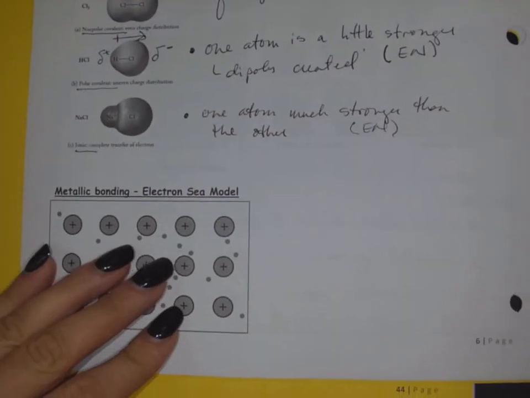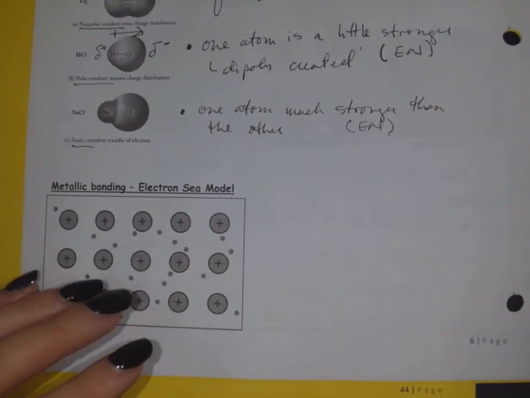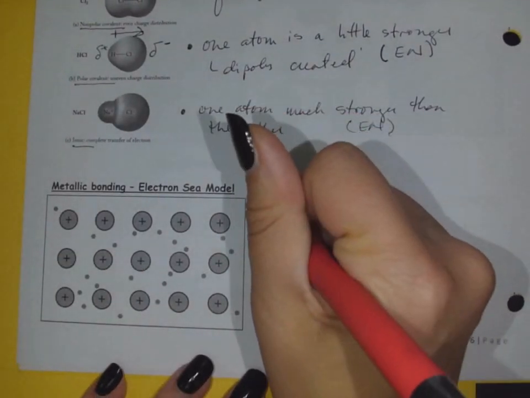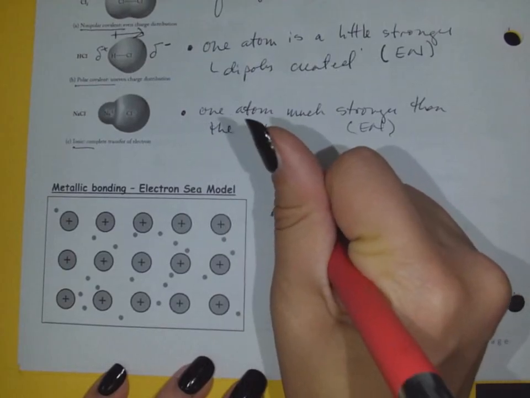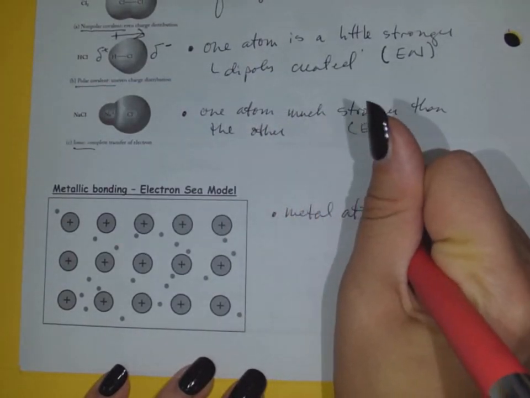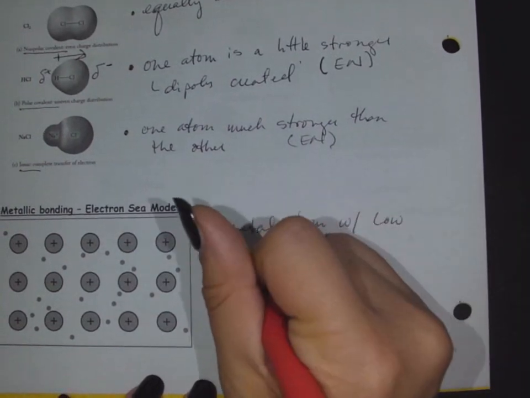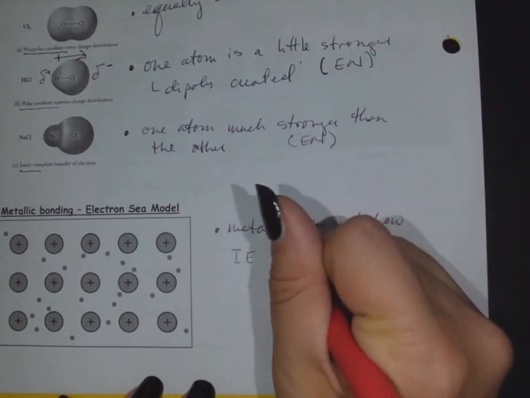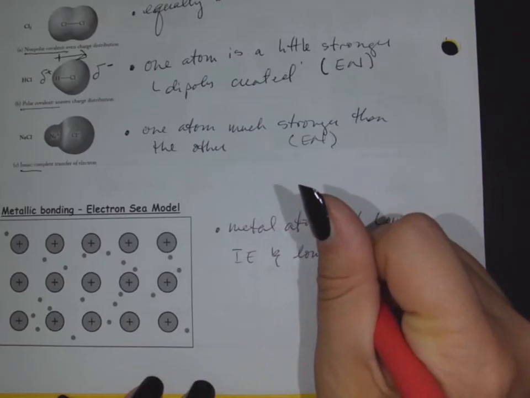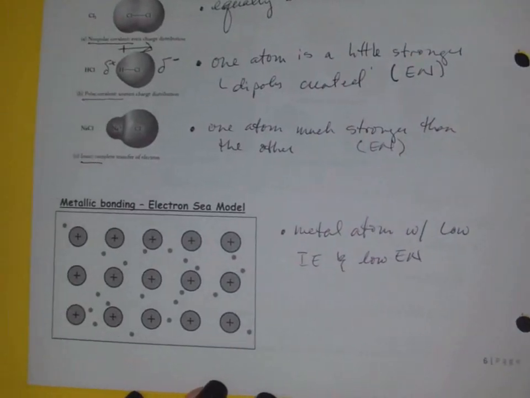Metallic bonds are what I was saying, where we have these metal atoms with low ionization energy and low electronegativity. Okay?